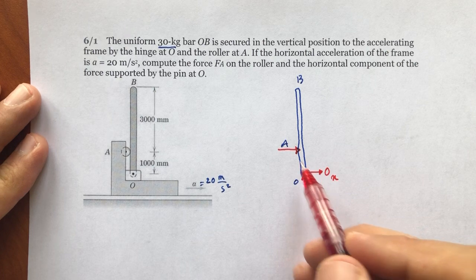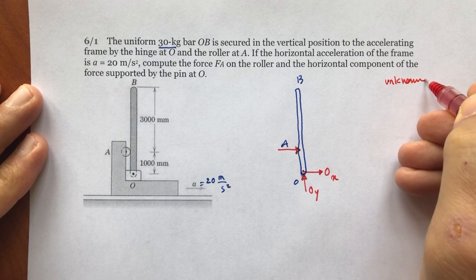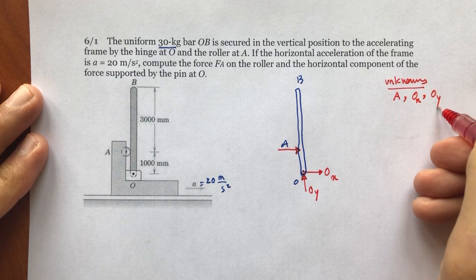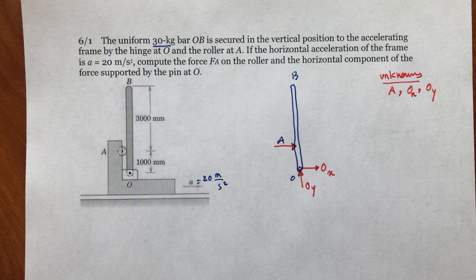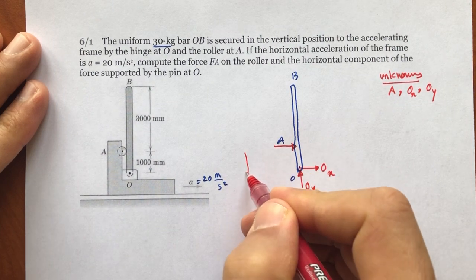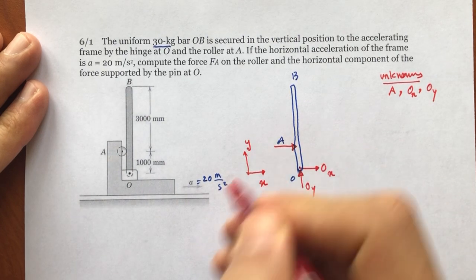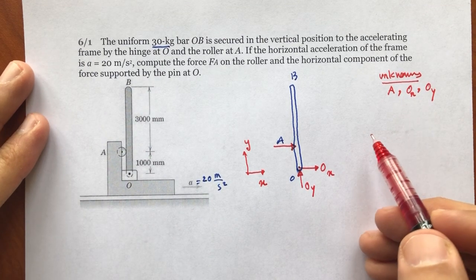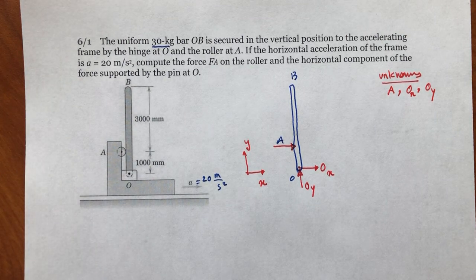So all of these forces are unknowns, right? We don't know what is force A, we don't know what is OX, and we don't know what is OY. If you list the unknowns, it usually helps you to figure out, for example, how many equations you need, and in general, what we are doing. Whenever we have a free body diagram, we have to define the coordinate. In this problem, I'm going to use xy coordinate. So I have three unknowns. I need three equations.